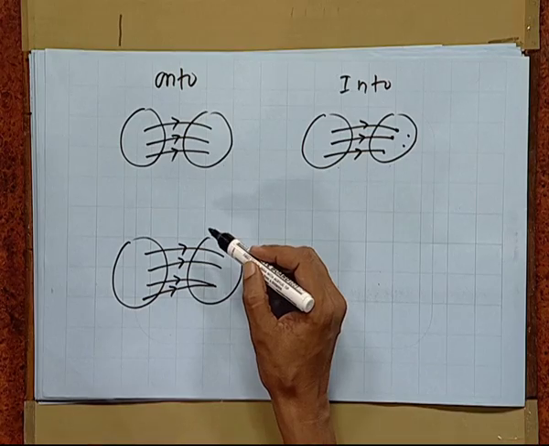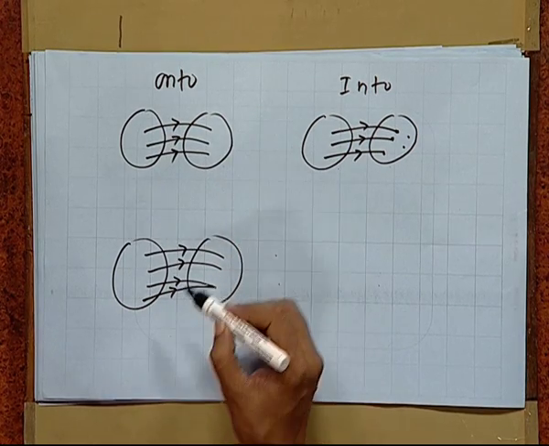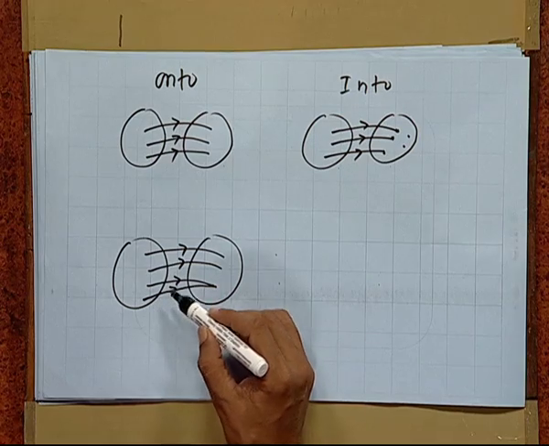Both functions are onto. Okay, but still there is some difference between them. Can you guess? Well, in the first example there is no common image, whereas in the third example there are common images. So, even though both are functions, both are onto functions, still they are different in the sense that in the first case there is no common image, in the second case there are common images.